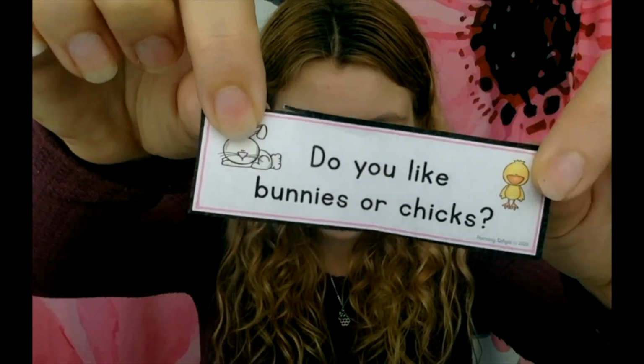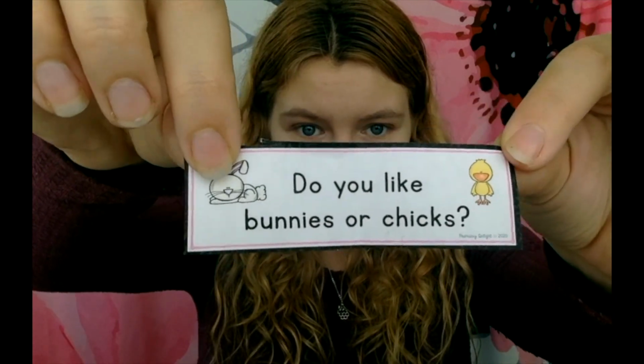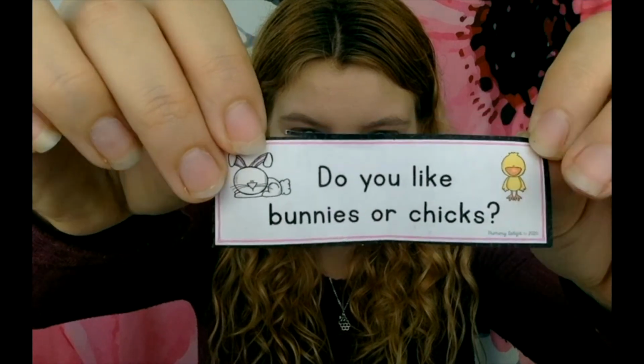We're at the end of our calendar, so I'm going to pick a question from the question jar. And today's question is, do you like bunnies or chickens? Bunnies or chicks? I really want chickens, so I think I have to go with chicks.